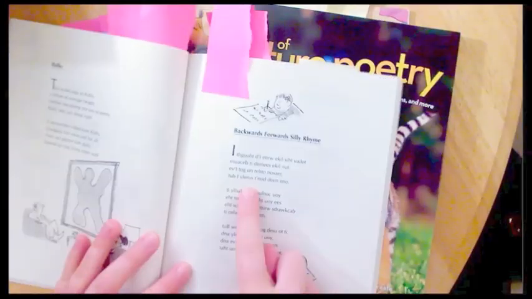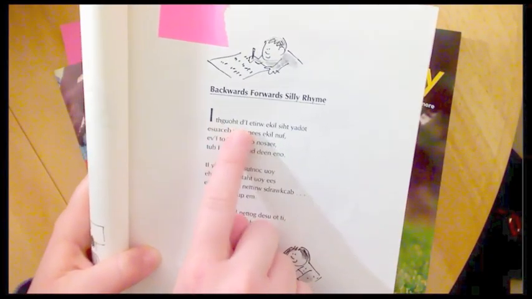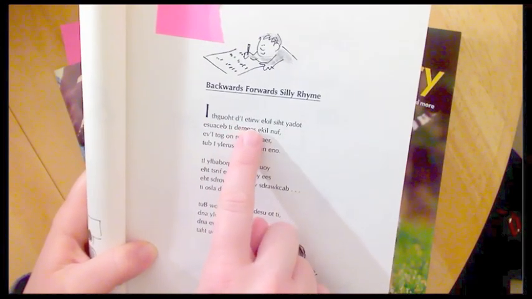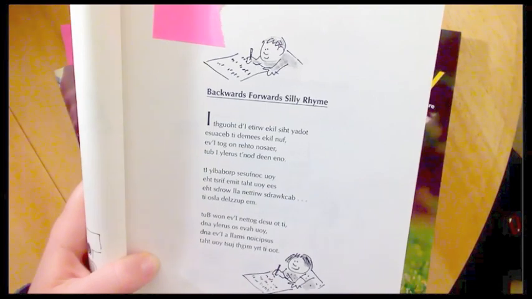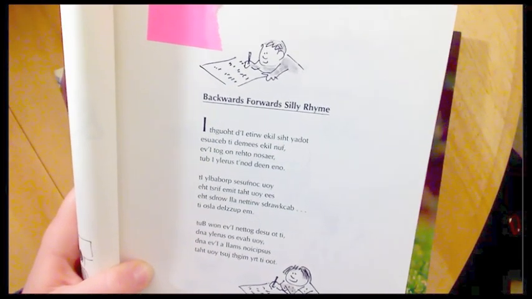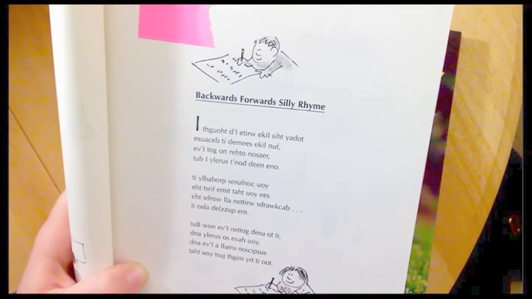Let's see. It can look backwards. Look at this one, you guys. It's called Backwards, Forwards, Silly Rhyme. And all of the words are written backwards. I thought I'd write like this today. Can you read that? Can you figure out what the second sentence says? Because it seemed like fun. I want to see how far you guys could read this one. It's pretty funny.